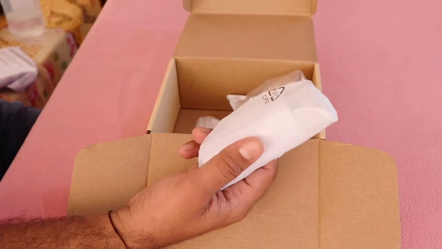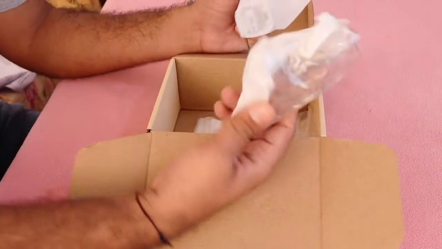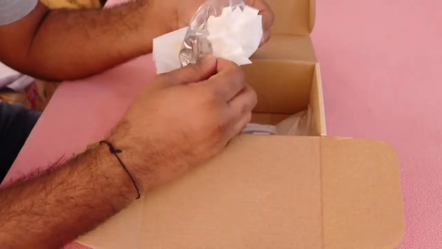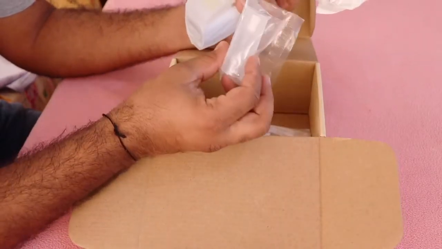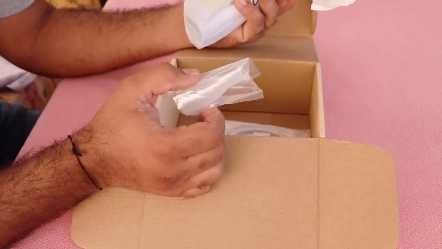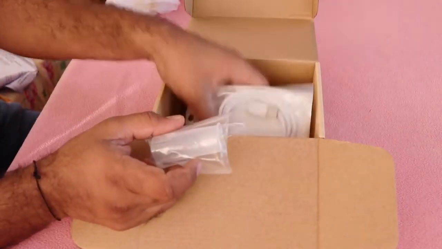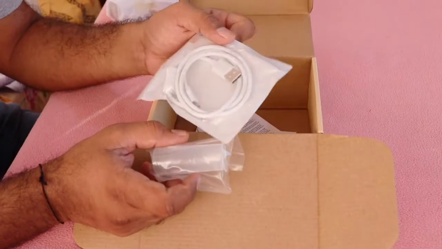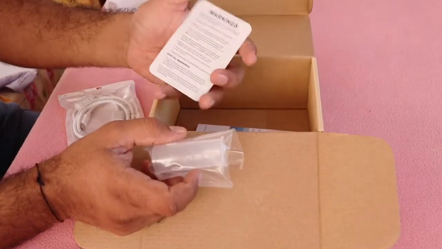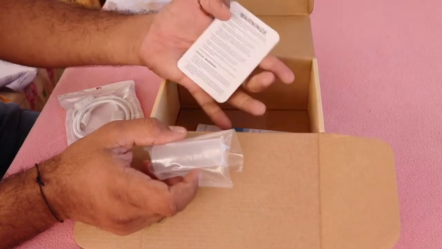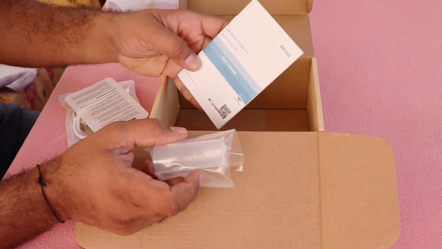The contents of this pack are the main unit, and these are the masks. We get two masks here, one adult mask and another children's mask. This is a mouthpiece, and usually mouthpieces are used for children older than 5 years, who can hold the mouthpiece. We also get a wire, one warning letter, and this is the user manual.